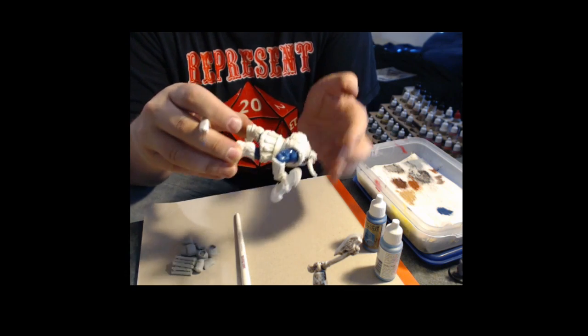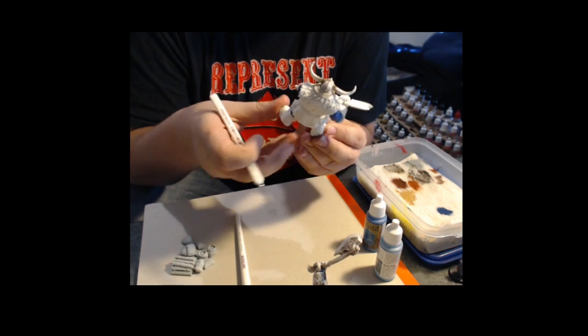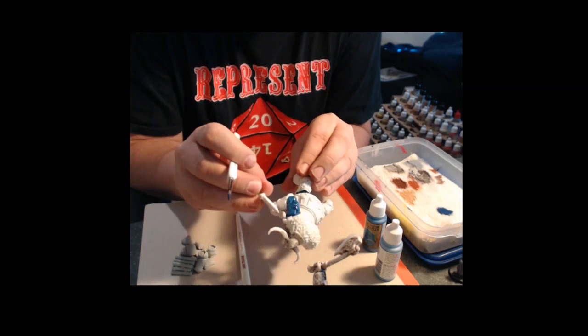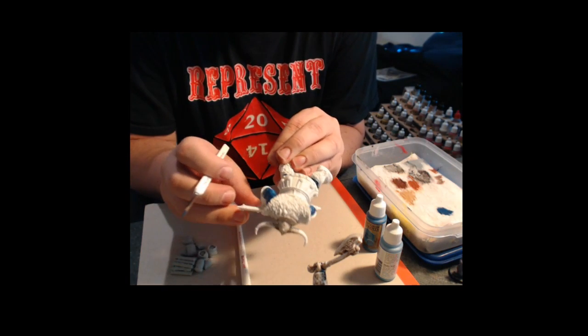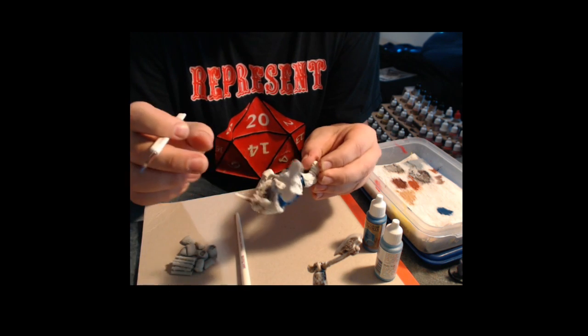Okay, so then we've got the blue. Just one coat. And as you can see, it's held on perfectly fine. It hasn't beaded off. There's like white on the ridges and things, but that's going to be highlighted anyway, so it's all fine.